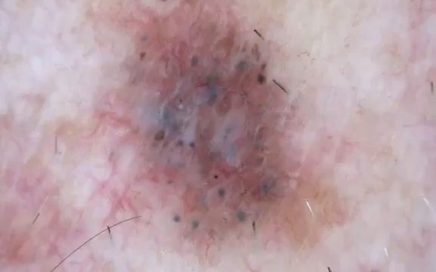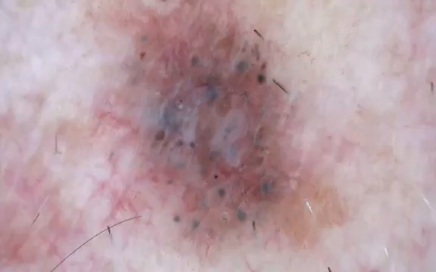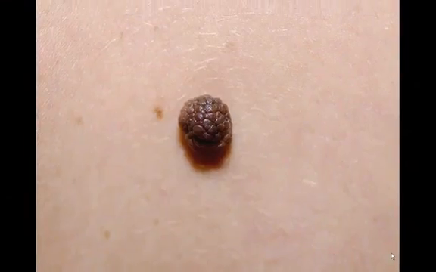Clinically, dermatoscopy, what is the pattern? The pattern is clots again. You see multiple clots, and the color of the clots is blue, so we have a pattern of blue clots, and together with other clues, this pattern tells us it's a BCC.